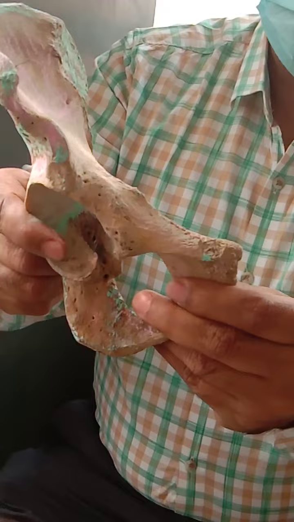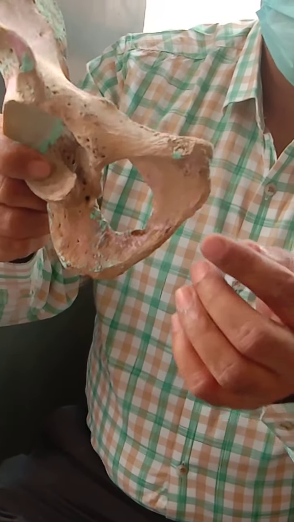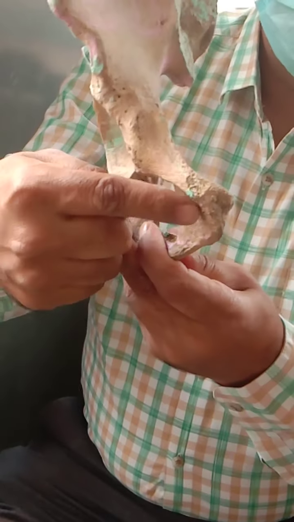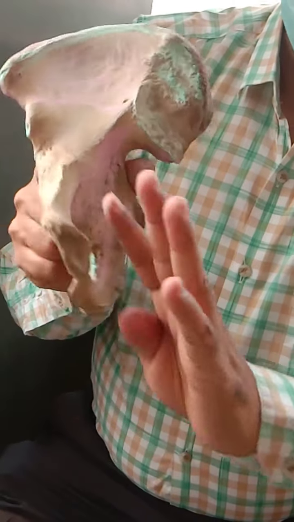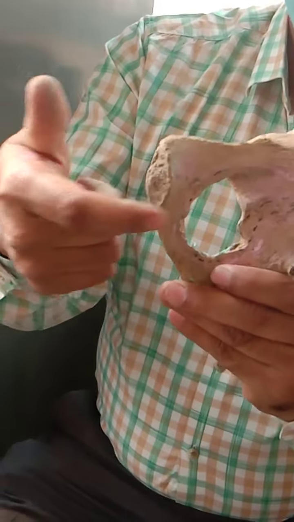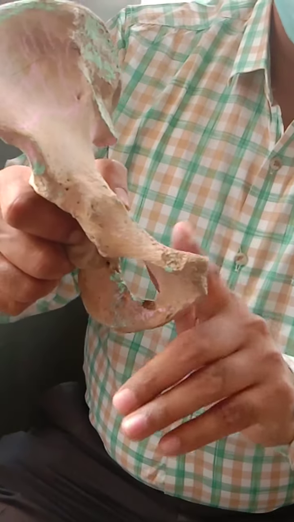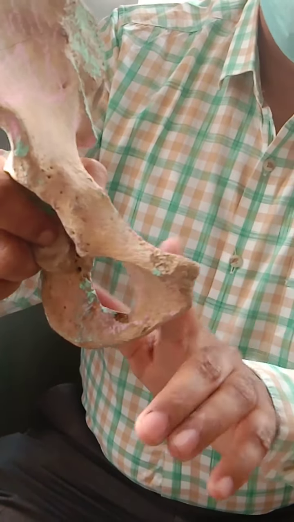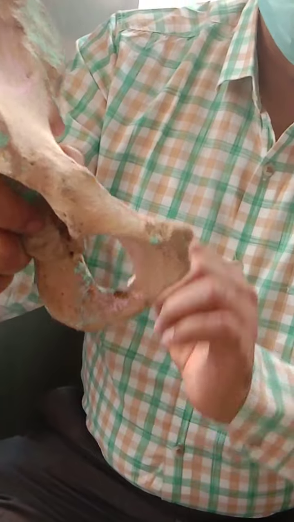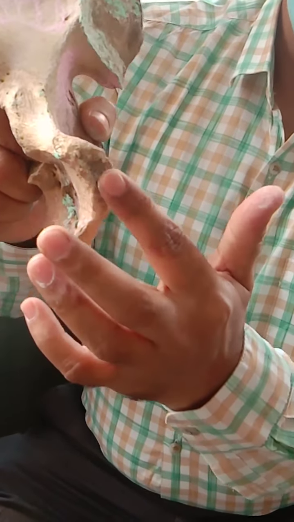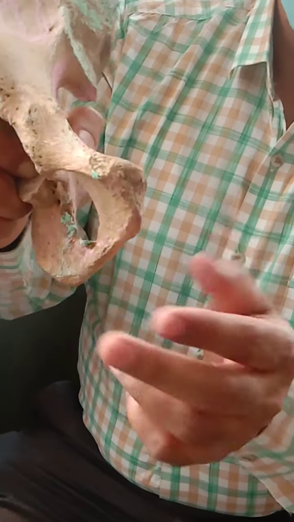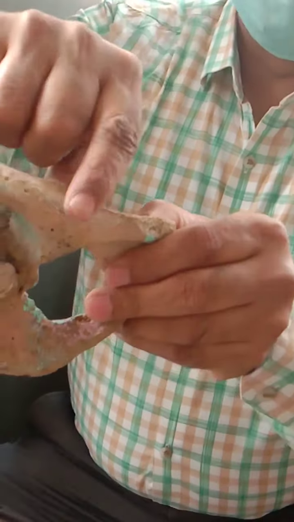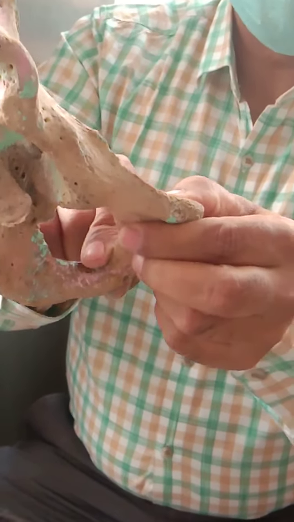Then the surfaces of the body of pubis: this is the anterior surface or femoral surface. The posterior surface is also called the pelvic surface, because it forms the anterior wall of the true pelvis. And the medial one is the symphysial surface. This is the superior ramus and this is the inferior ramus.